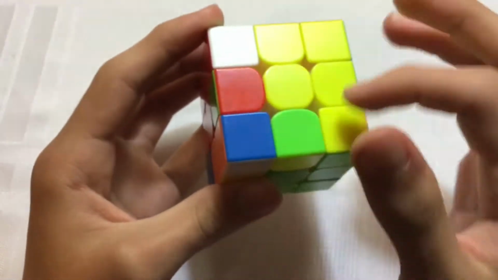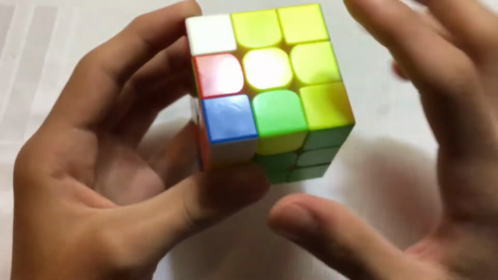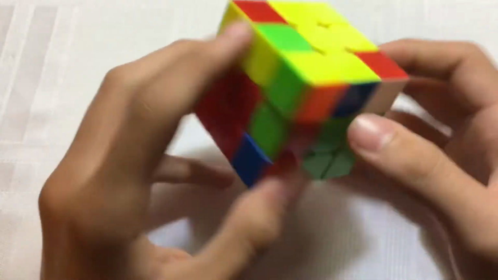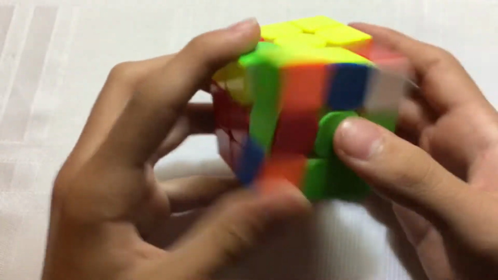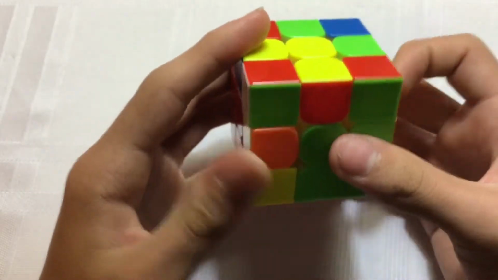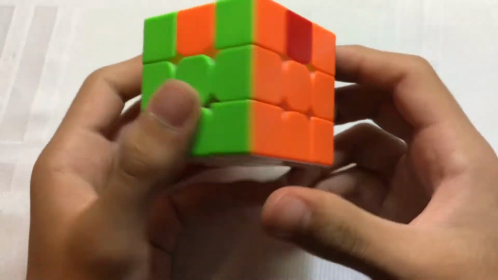I could take it out and insert it, or I could use keyholing, and I'm going to use keyholing because I see this bad pair, so I just keyhole it. Then I see this, and what I do is take it out with F, moving it out in F', then insert it. That sets up this OLL, and then a U perm.